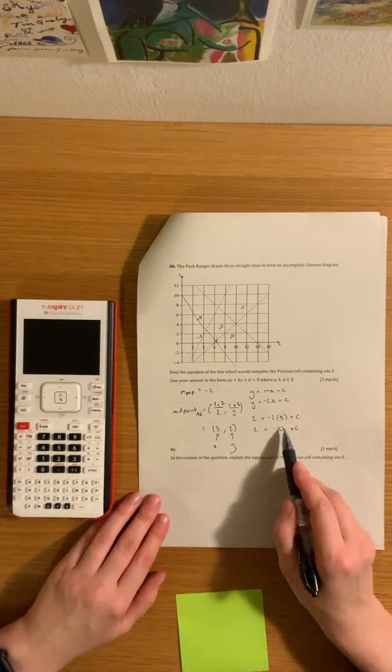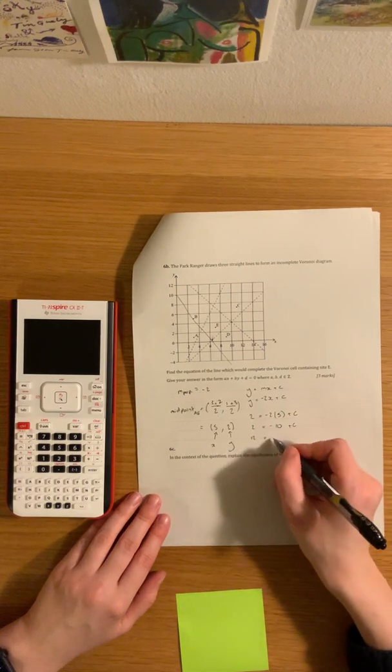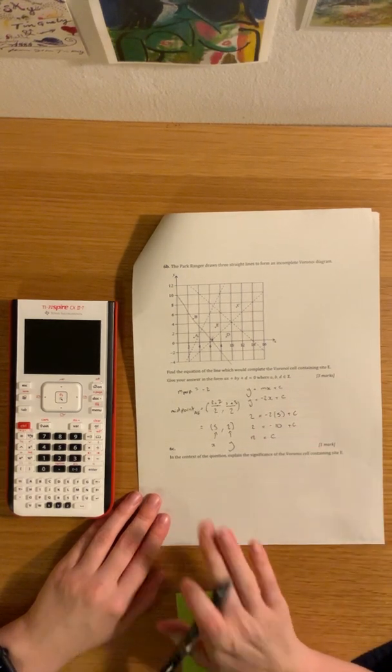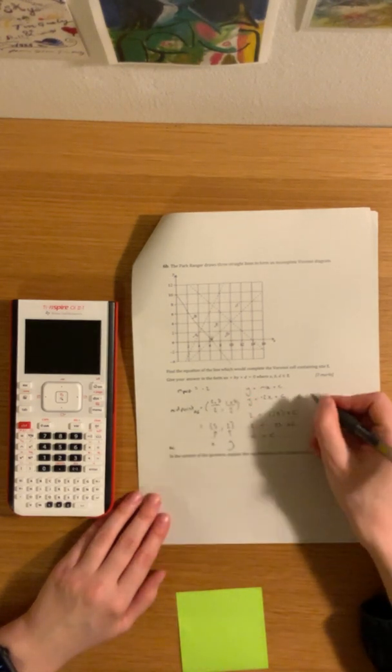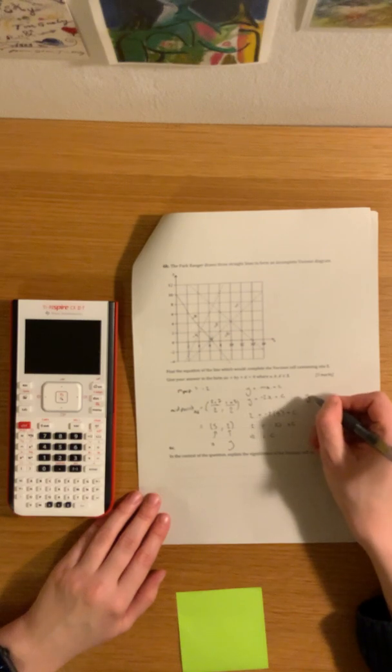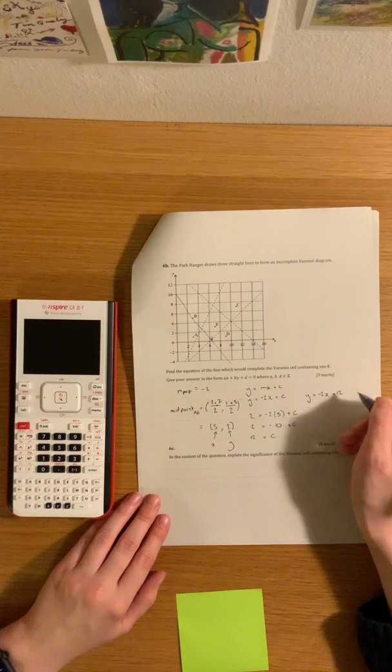I could use nsolve, but it's nice and easy to solve. I can bring that 10 across, and I've got 12 = c. So my final equation for that straight line is going to be y = -2x + 12.